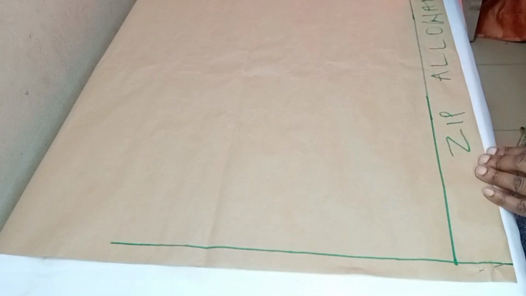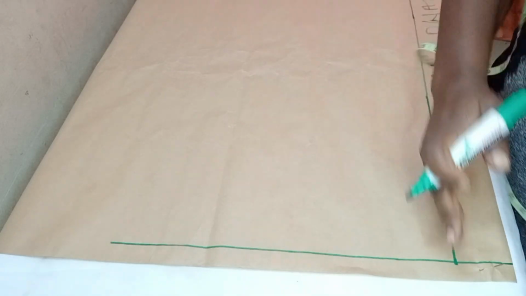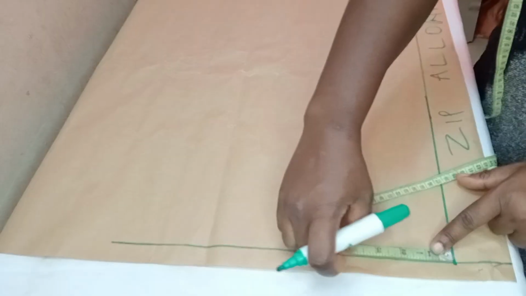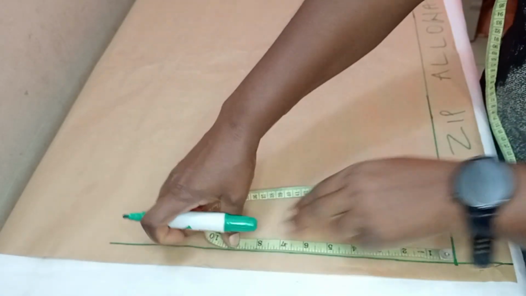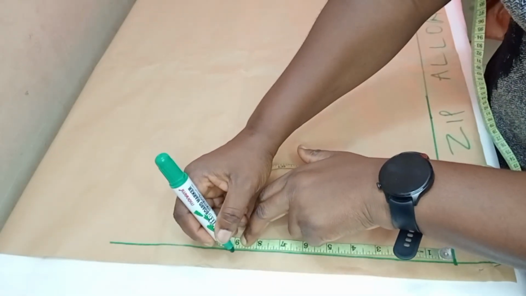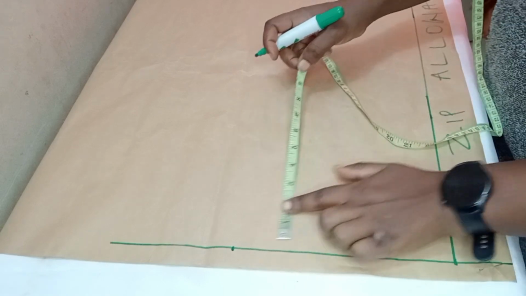So it is from this zipper allowance now that I will be starting my measurement. I take out my shoulder measurement. That's my shoulder divided by 2. I mark it out. You can see where I placed my tape. Yes, that's exactly how you're going to do yours.